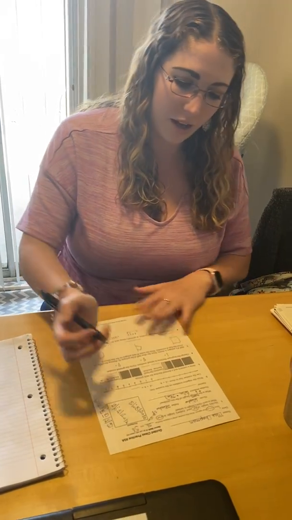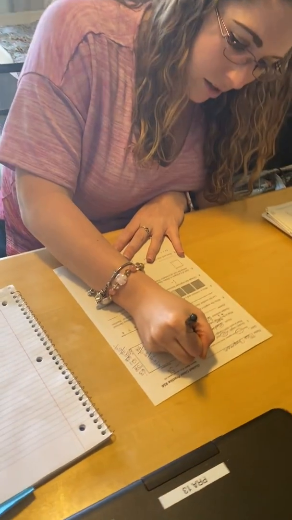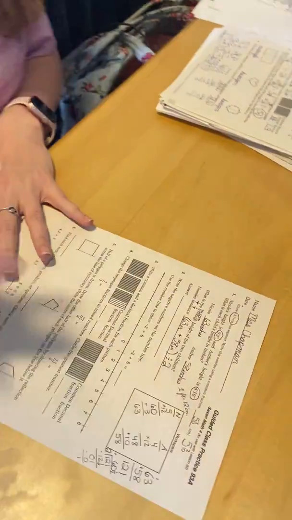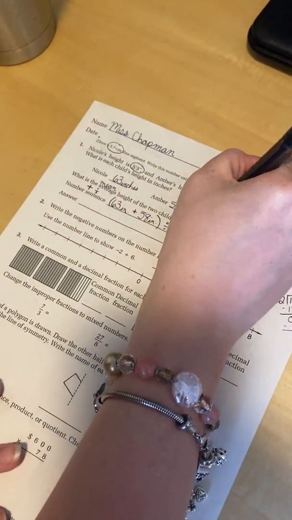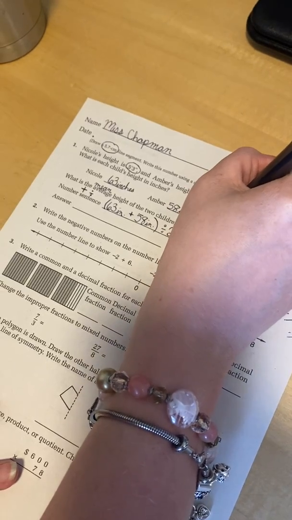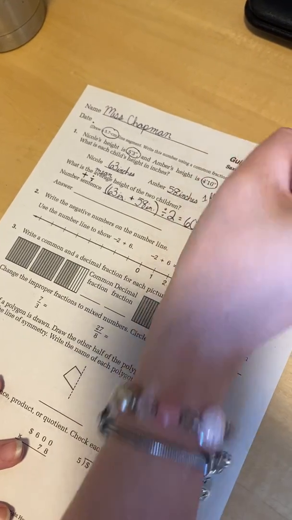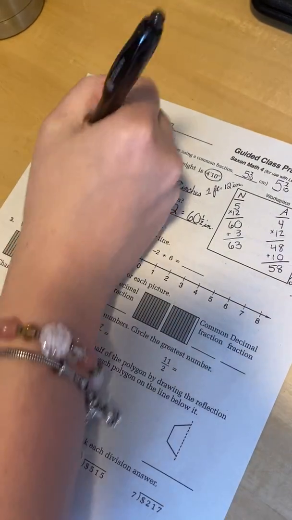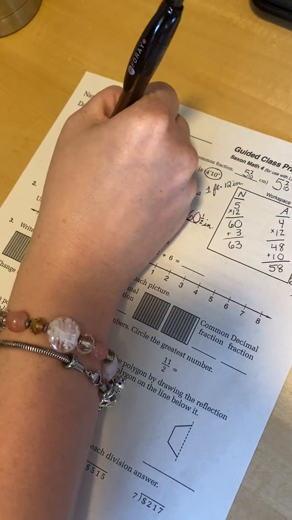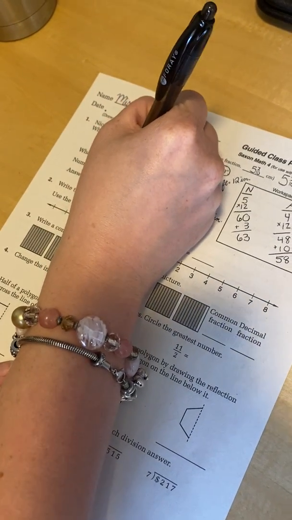Once I found that answer, I divided it by 2, and it equaled 60 and 1/2 inches. So my answer once again was 60 and 1/2 inches.